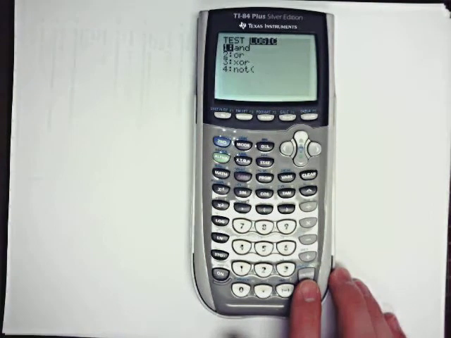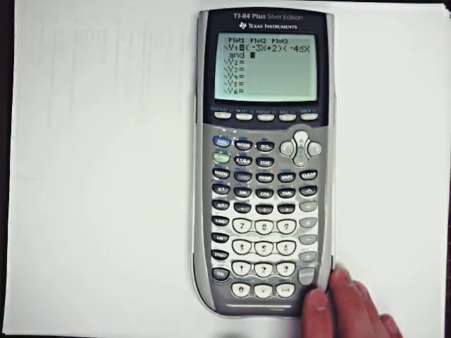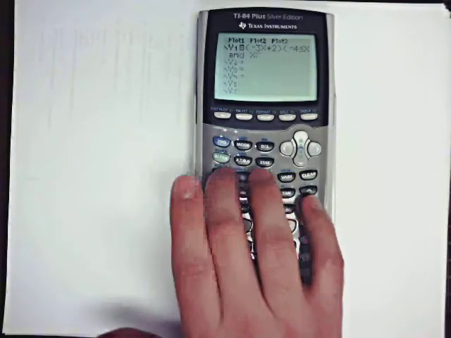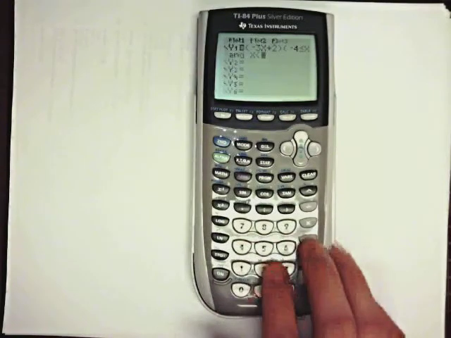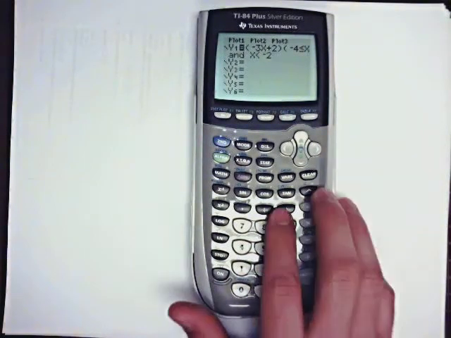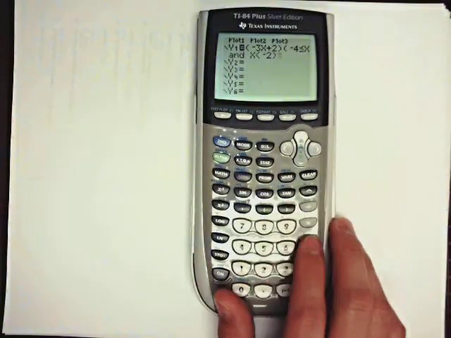So use and, then enter our second inequality, that x is less than negative 2. And then close the parentheses.